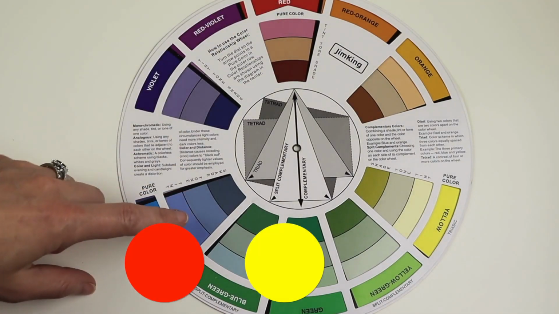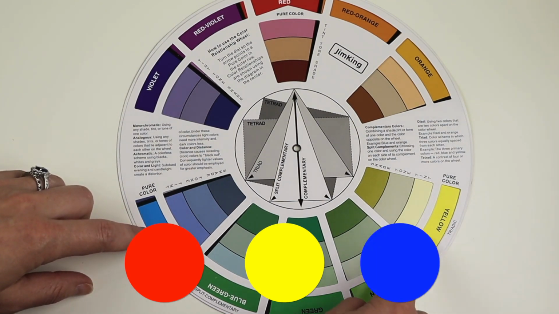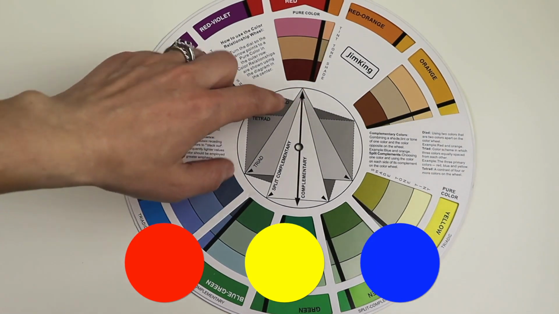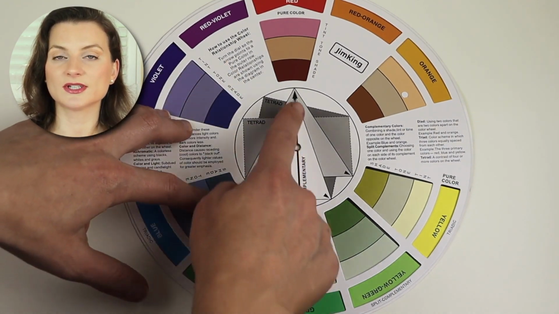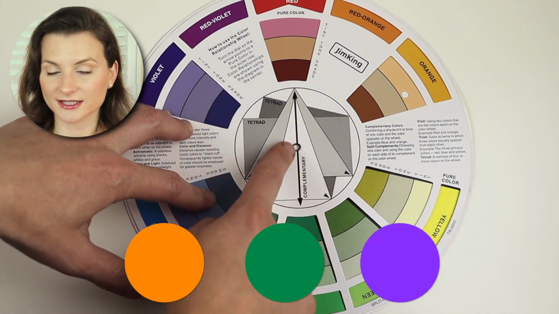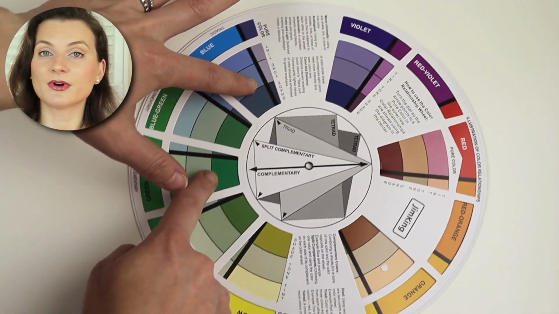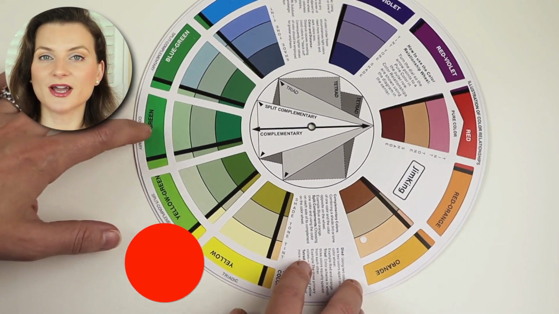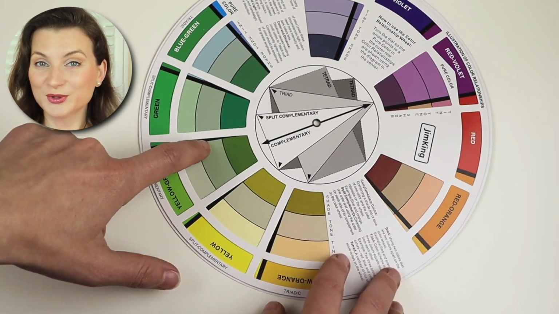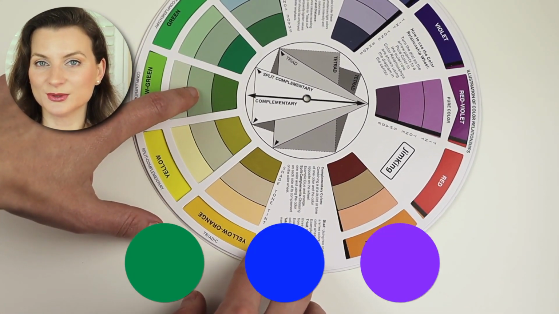We have the three primary colors, red, yellow, and blue. They can't be mixed from any other color. The secondary colors are two primary colors mixed together, resulting in orange, green, and violet. Tertiary colors are any primary and one secondary mixed. Warm colors, red, orange, and yellow. Cool colors, green, blue, and violet.